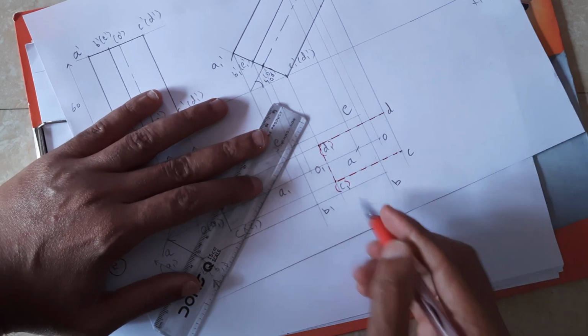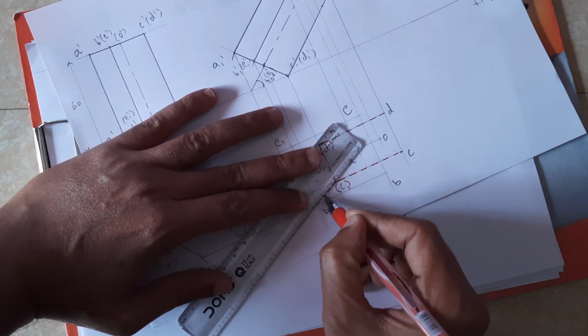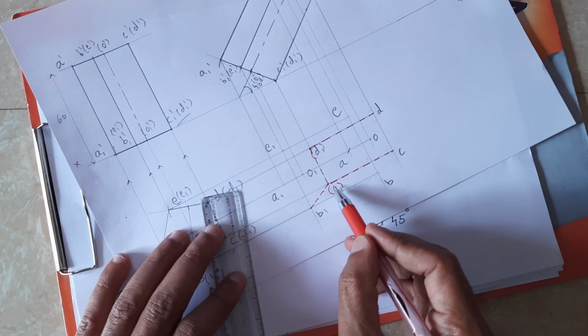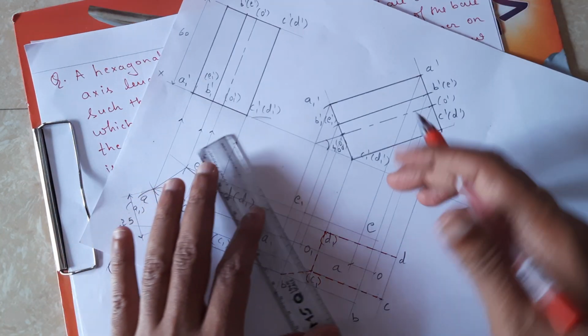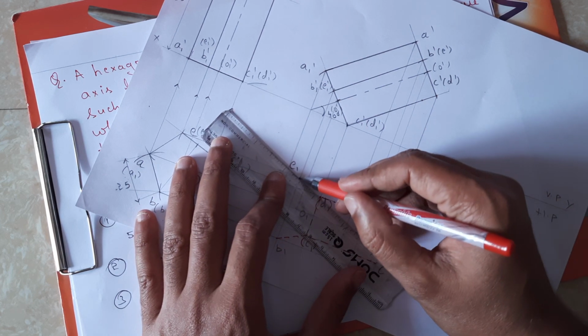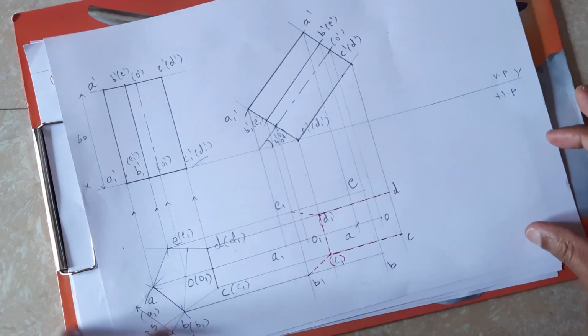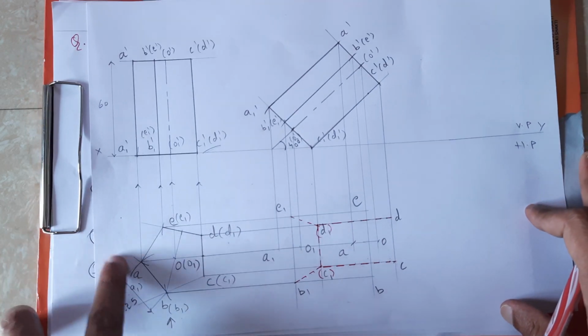Next, there is another edge which is going from C1 to B1. Okay, so there is no edge from C1 to A1, but there is an edge from D1 to E1. Okay, like this you have to draw. So this is step number 1.